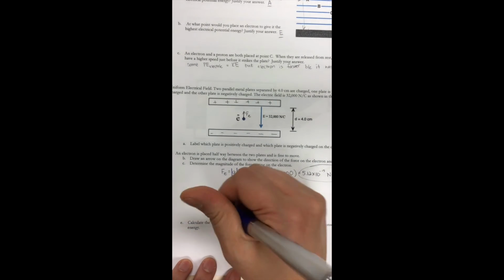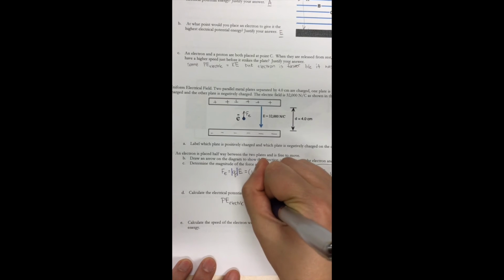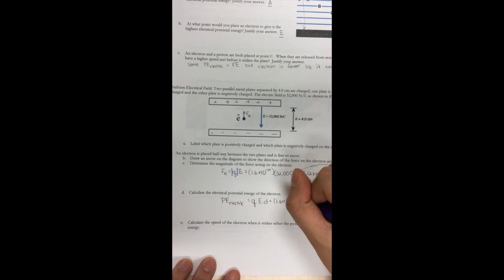Now, at the point pictured, the electron has electric potential energy. It's not currently touching any of the plates, so it'll have electric potential energy calculated by qEd. I'm going to take the charge of the electron from my equation sheet, 1.6 times 10 to the negative 19th, and the 32,000 for the field. Please notice that d is not actually the one that is pictured.